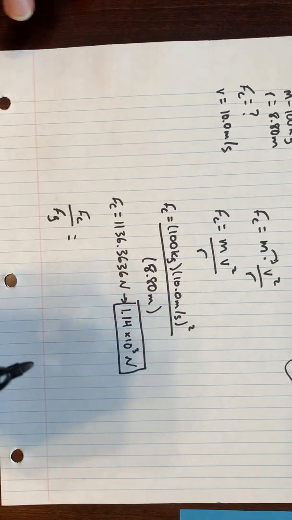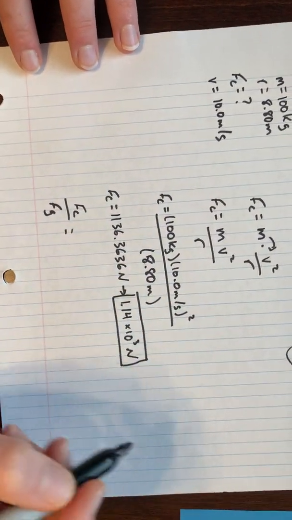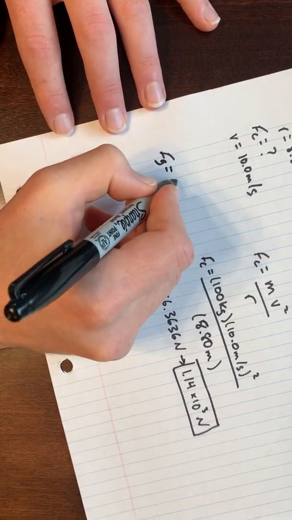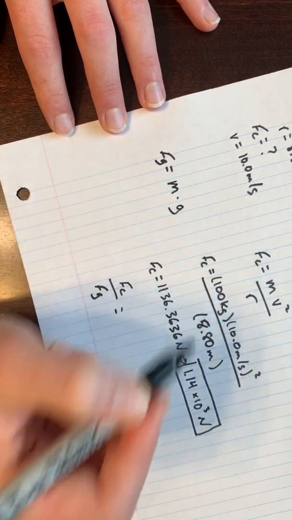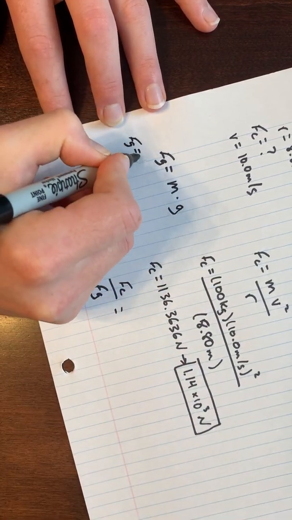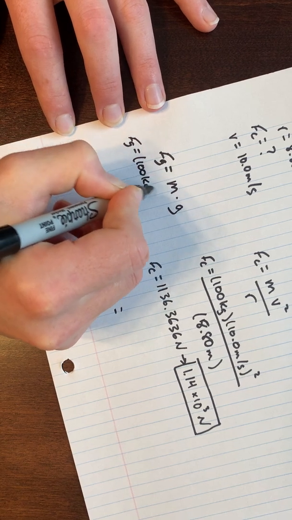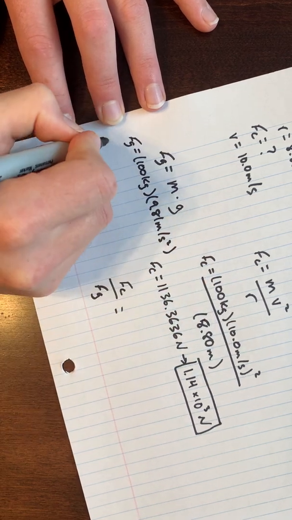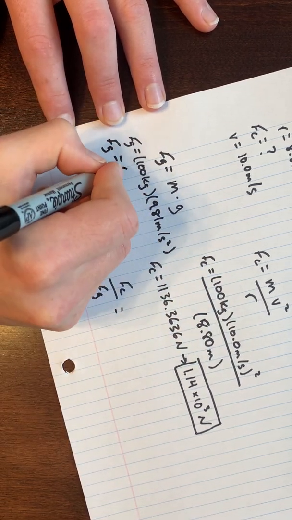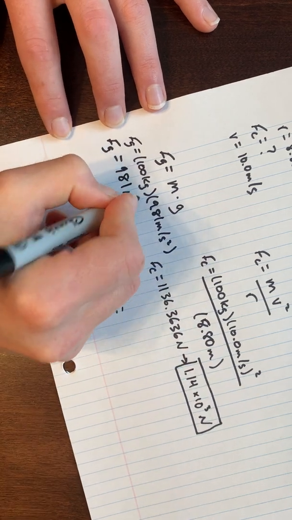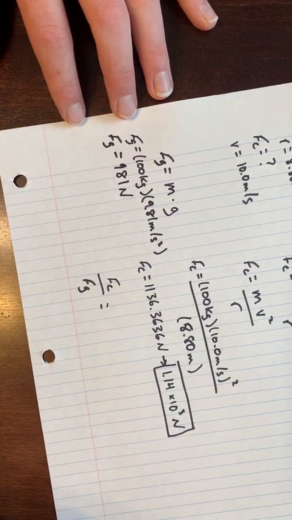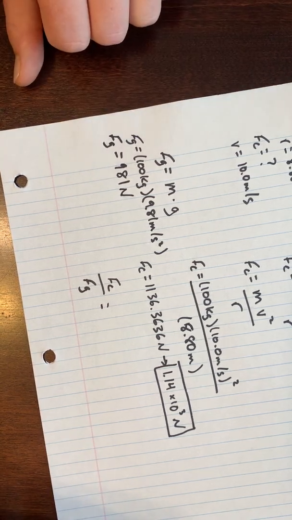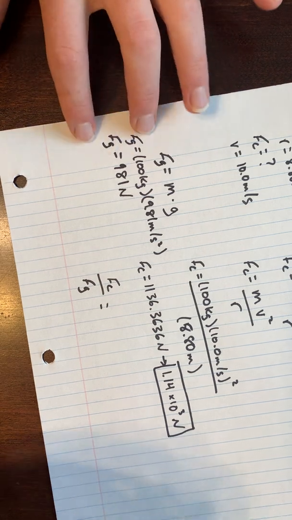Remember, Fg is equal to what? Mass times the acceleration due to gravity, so mg. So 100 kilograms times 9.81 gives us a force of gravity of 981 newtons. For a 100 kilogram person on Earth, they experience 981 newtons of force. So now we're just going to divide those two.